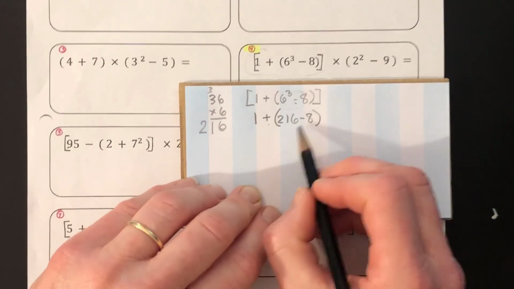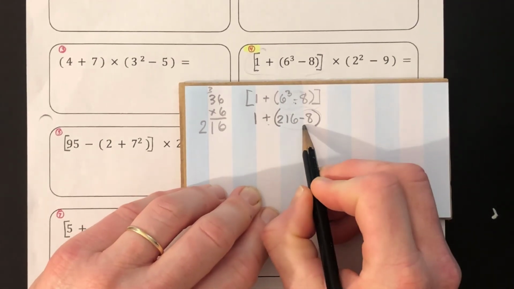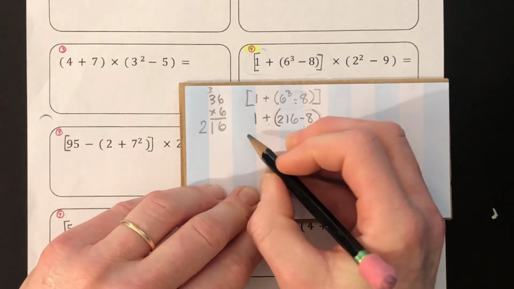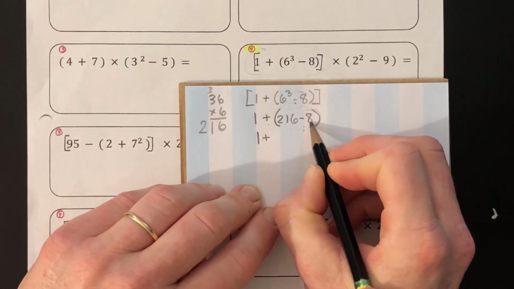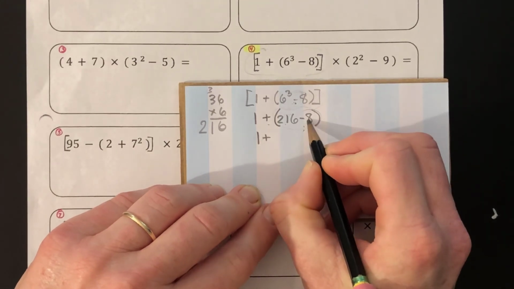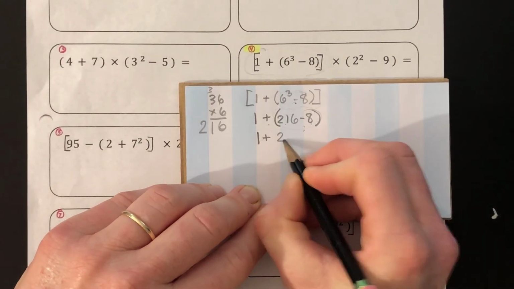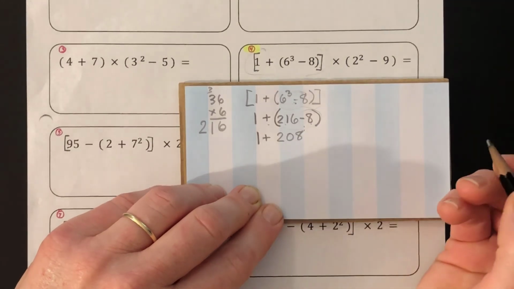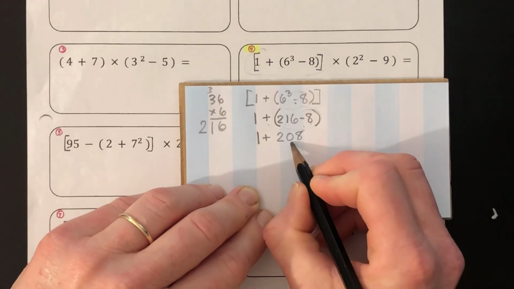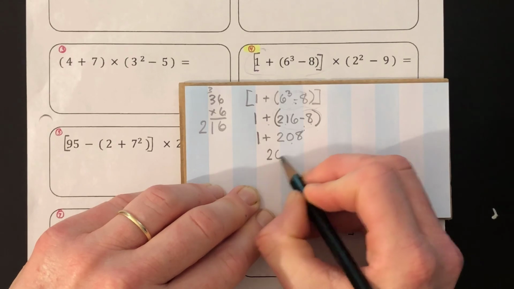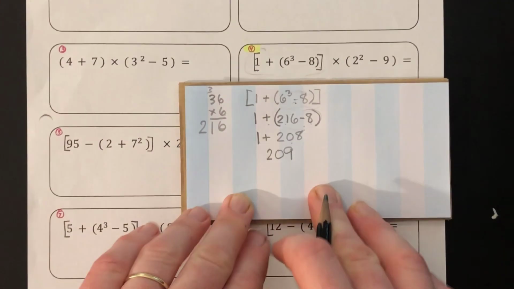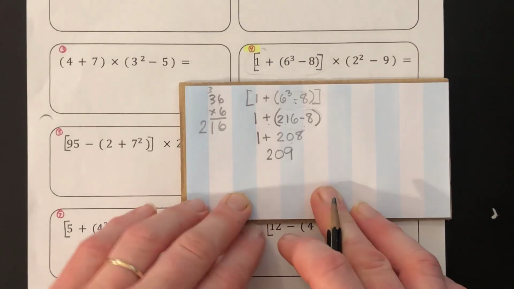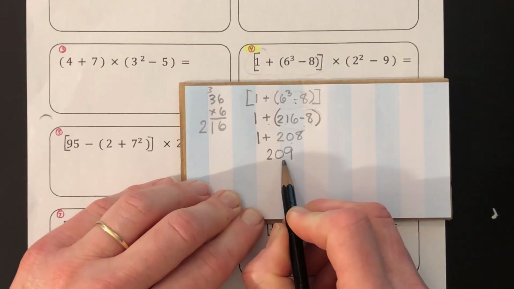The next thing I do is get rid of that operation. So I end up with 1 plus 216 minus 8. 216 minus 8 is 208. 1 plus 208 is 209. So that is my bracket. Everything inside of the bracket is 209.